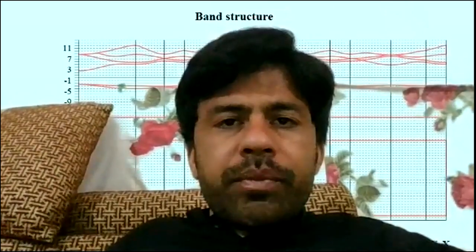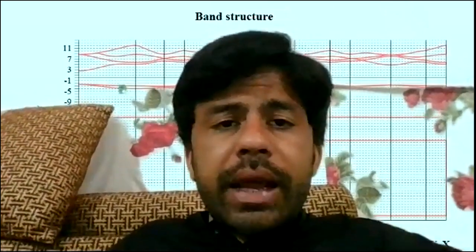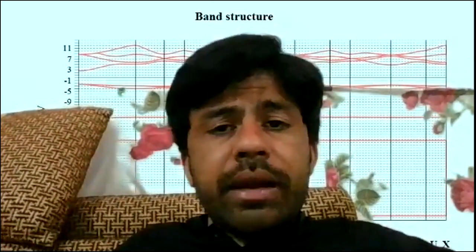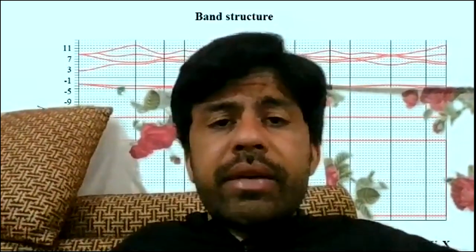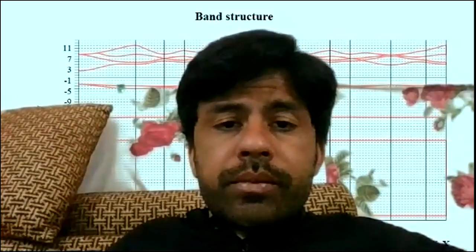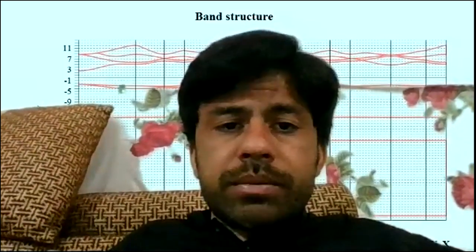You have asked a question about Hermitian and skew Hermitian. A Hermitian operator is that operator in which the Hermitian adjoint of the operator is equal to the operator itself. A dagger is equal to A itself. That is a Hermitian operator, and it always has real eigenvalues. And a skew Hermitian operator is that operator in which the Hermitian adjoint of the operator is equal to the negative of that operator. That is a skew Hermitian operator.